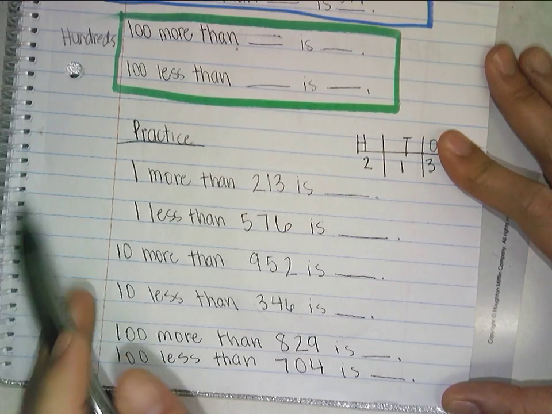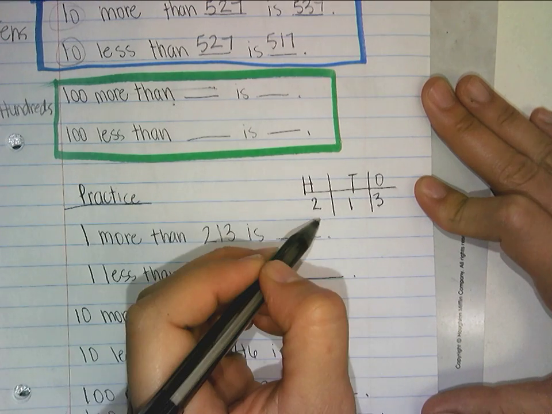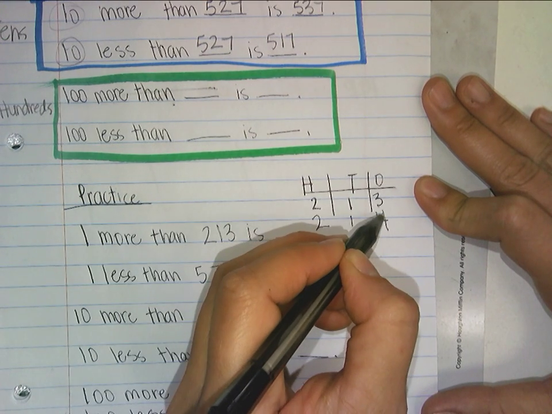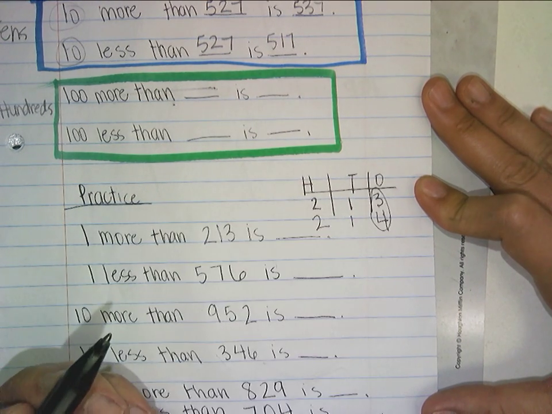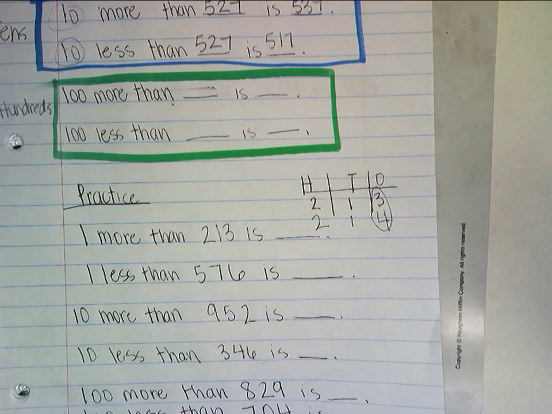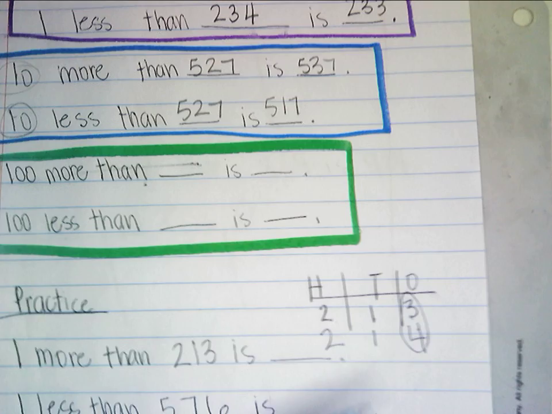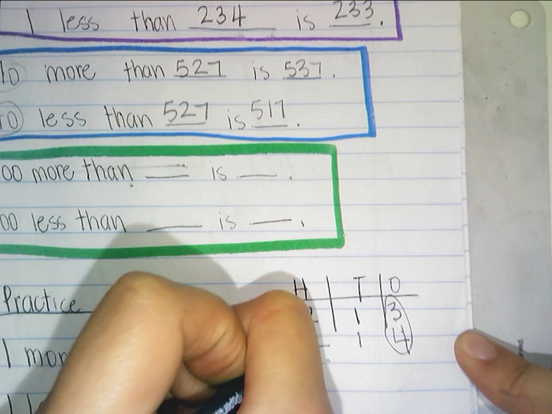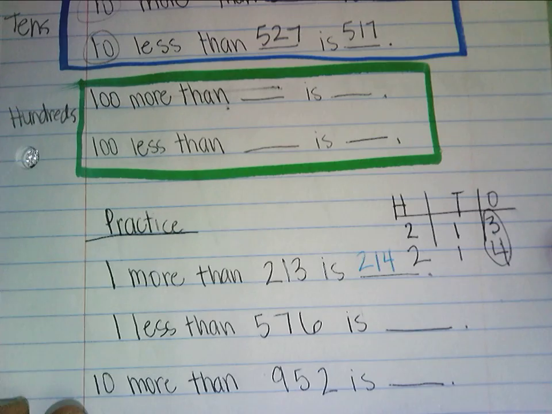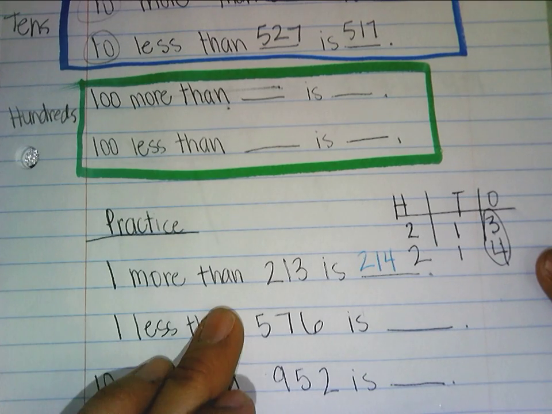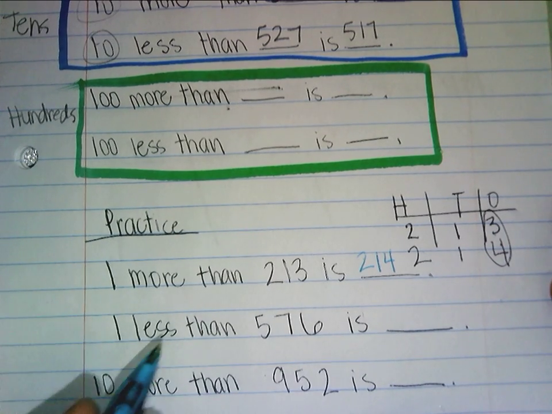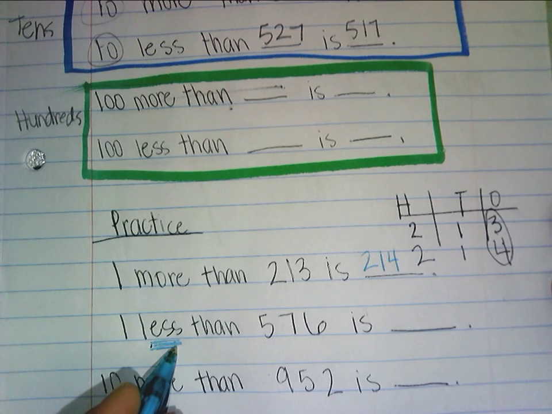Since it's one more, you're going to add one more. So 213 becomes 214 because you add one in that ones place. So the answer is one more than 213 is 214. Okay? Same thing with one less than 576. This time you're taking away because it's less.